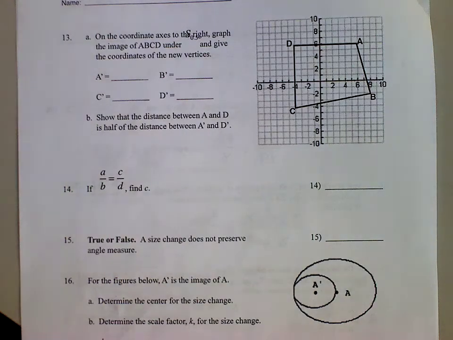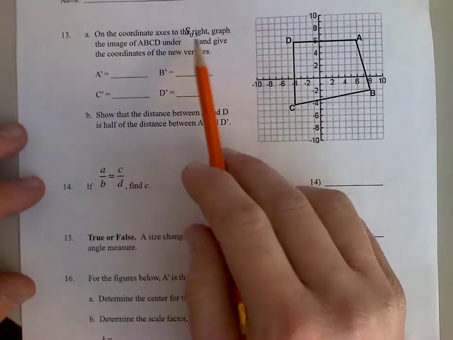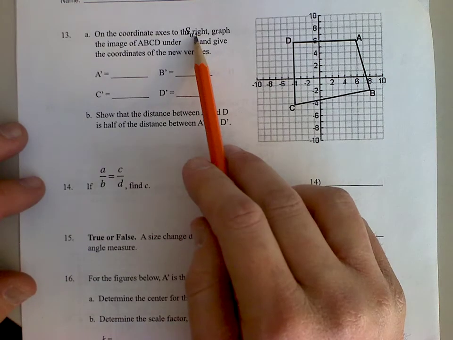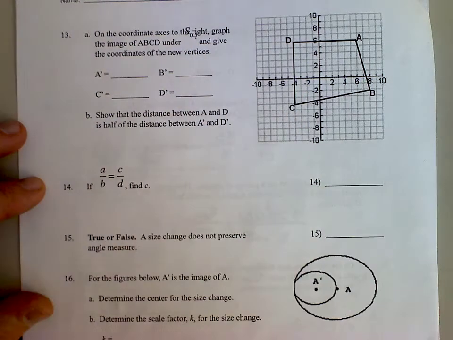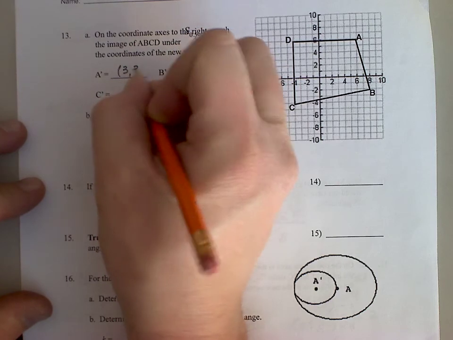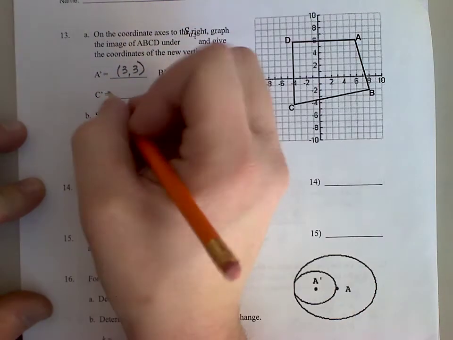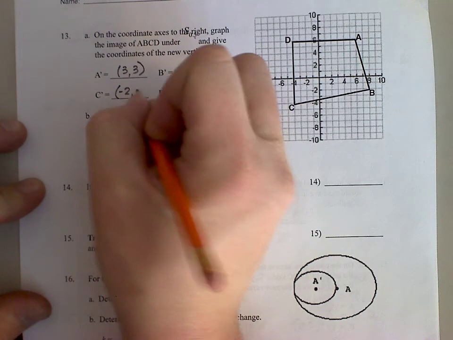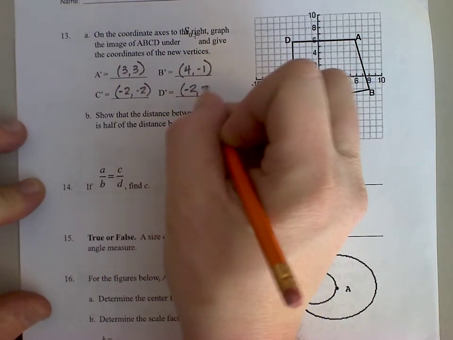Alright, final page of the Unit 9 review. Number 13, same thing as number 12 on the previous page. I'm going to take all my vertices and multiply them by the size change factor, which is 0.5. Kind of tough to see. So I would go find all these points, and I did that. When I multiply everything by 0.5, I should get 3, 3, 4, -1, -2, -2, and -2, 3.